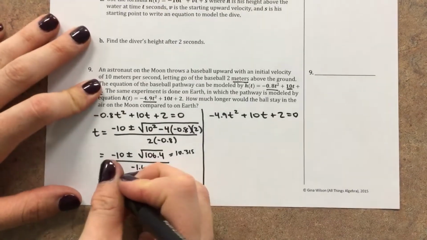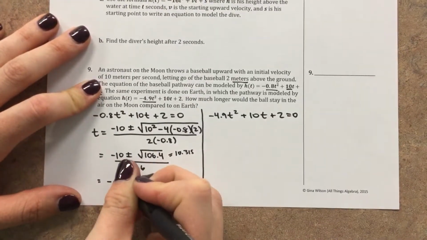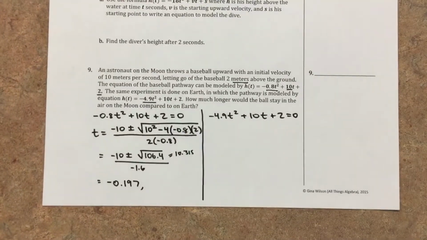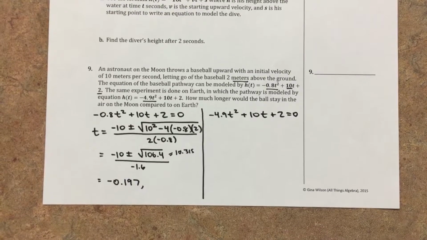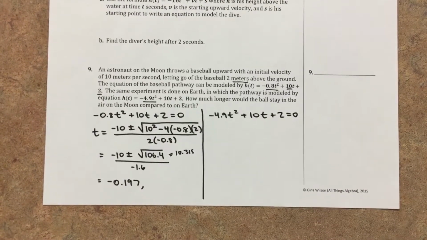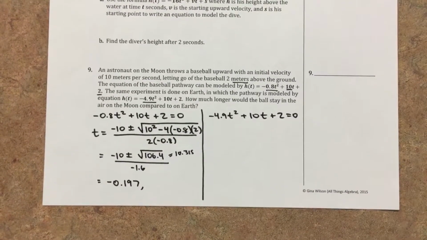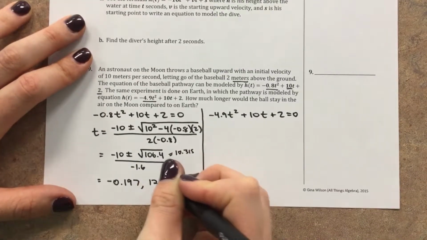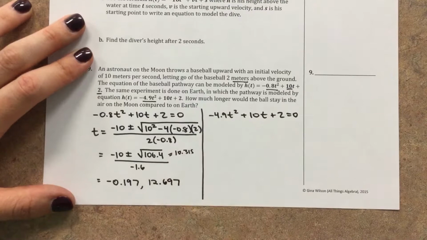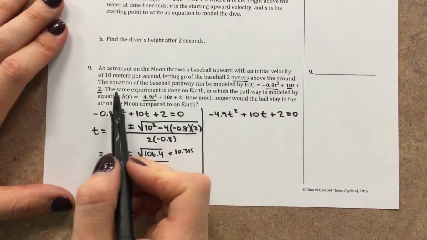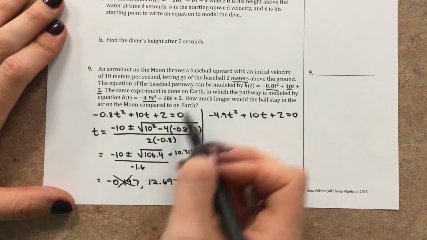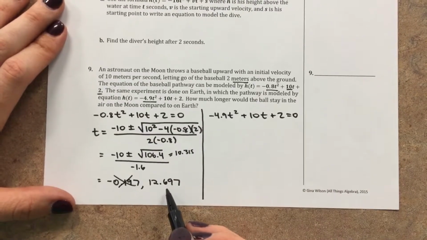So when I do the plus, I get negative 0.197. And then I'll do the minus, negative 10 minus 10.315 and divide that by negative 1.6, that gives me 12.697. So in terms of time, we don't want the negative one. So this is how long it took for the ball to go up, to go down, and land back on the surface of the moon.